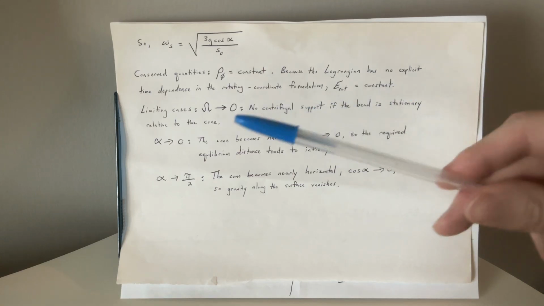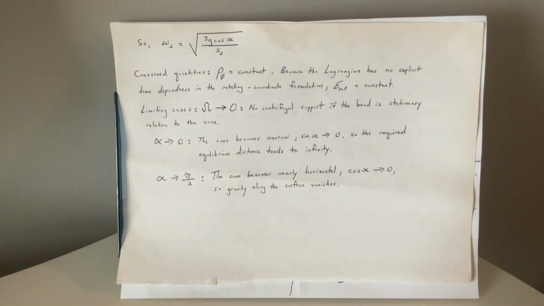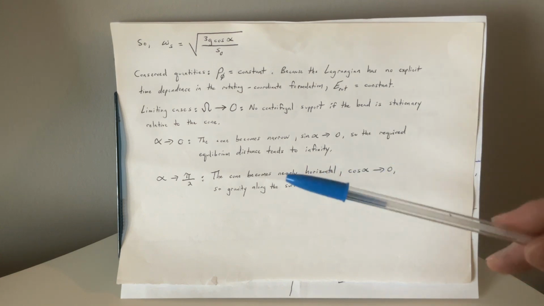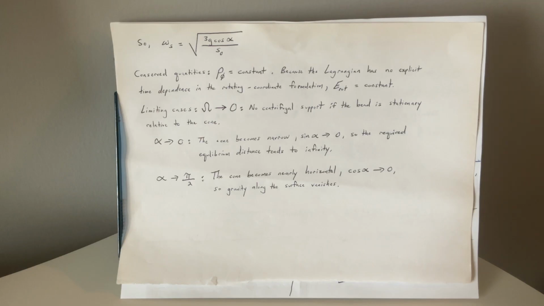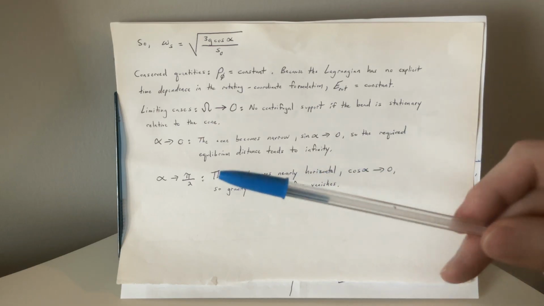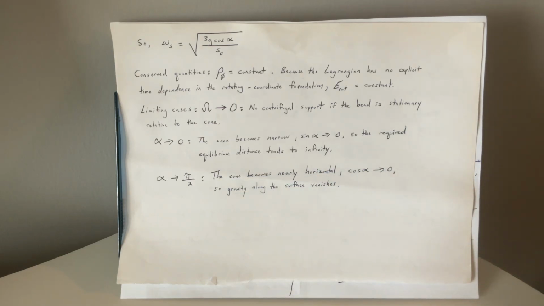So our limiting cases here: capital Omega approaches 0, no centrifugal support if the bead is stationary relative to the cone. Alpha approaches 0, the cone becomes narrow. Sine of alpha approaches 0, so the required equilibrium distance tends to infinity. And alpha approaches pi over 2, the cone becomes nearly horizontal. Cosine of alpha approaches 0, so the gravity along the surface vanishes.